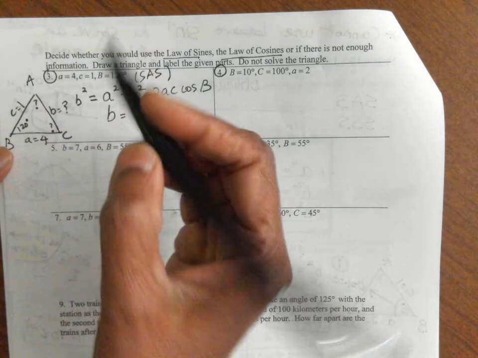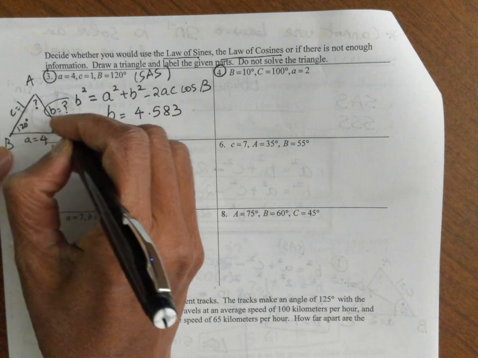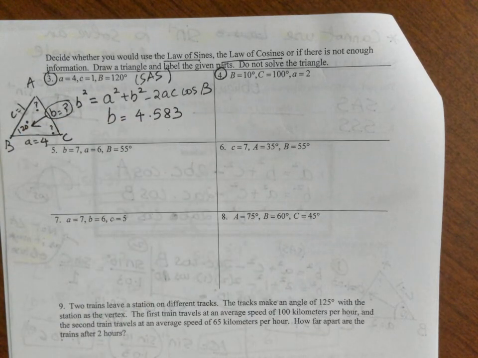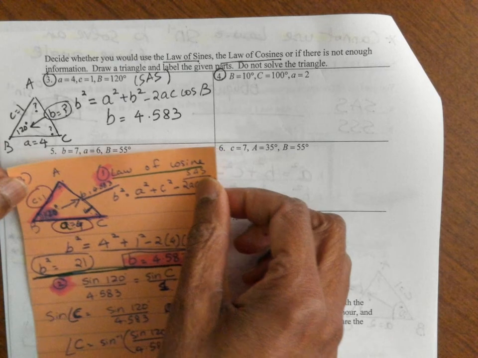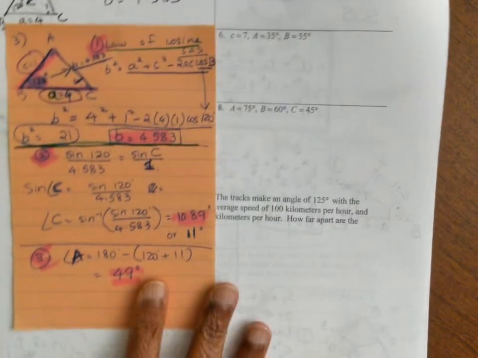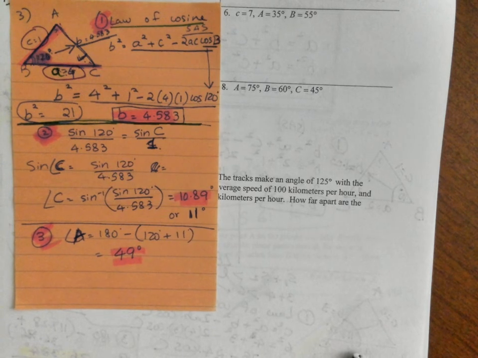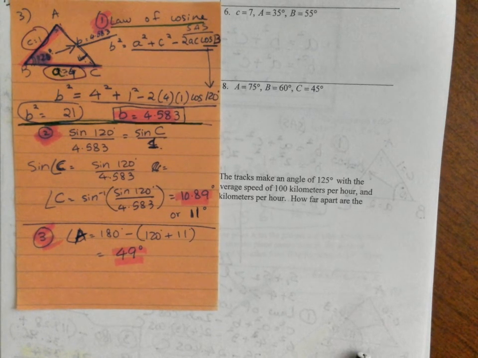Why? Because now you have a side, you already found B, and you have an angle opposite to that given, so you can use the law of sine. So hopefully all of us figured that out. So I'm just going to go ahead and put up the work. This is the entire work. Let me go ahead and zoom it out a little bit to make it clearer.